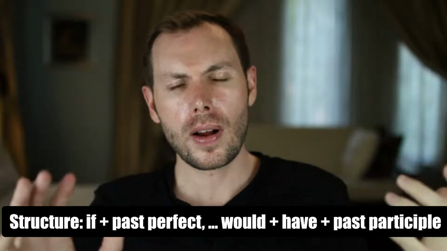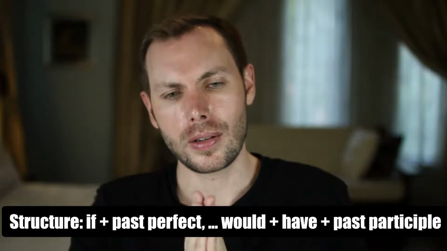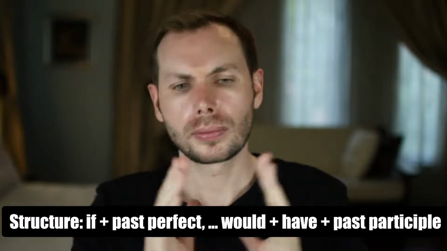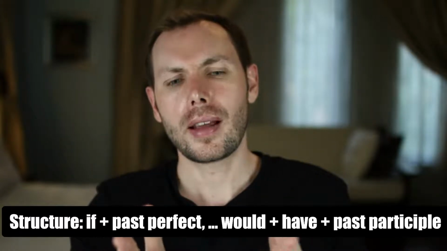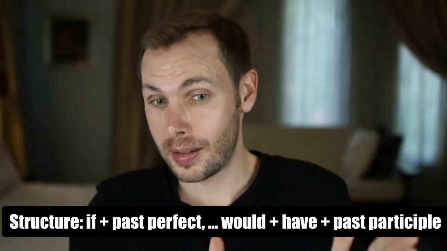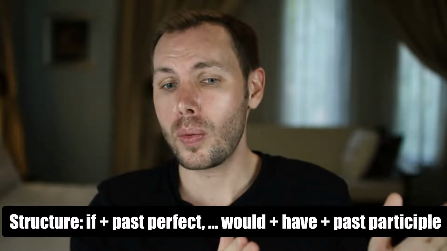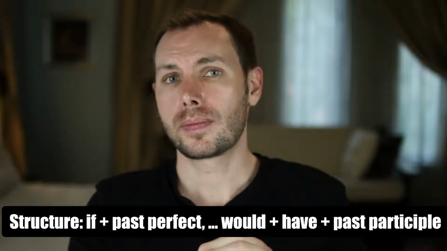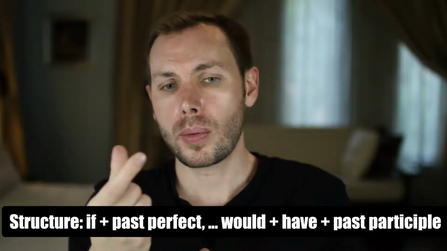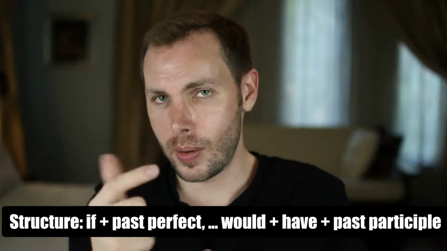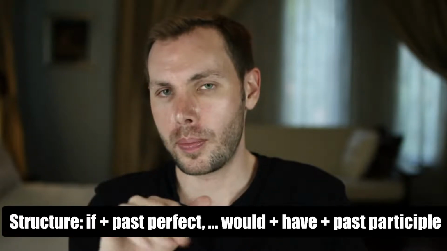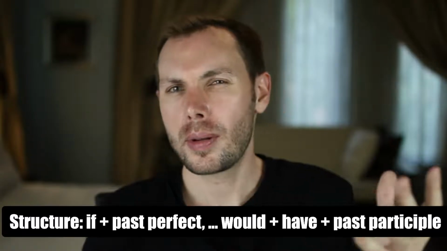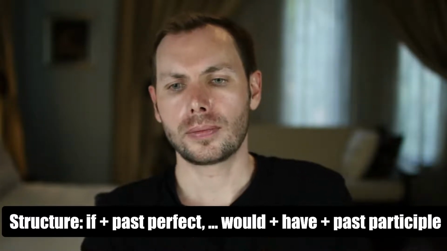Now, what is the structure of the third conditional? The third conditional structure is like this: if plus past perfect, followed by would, have, and past participle. Again, we can switch these around with all of these conditionals. So you could have would, have, past participle, followed by if and past perfect. Probably the most common way is with if at the beginning.